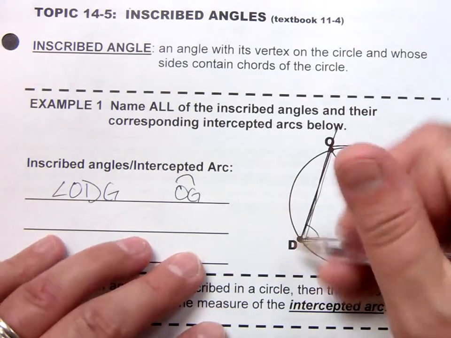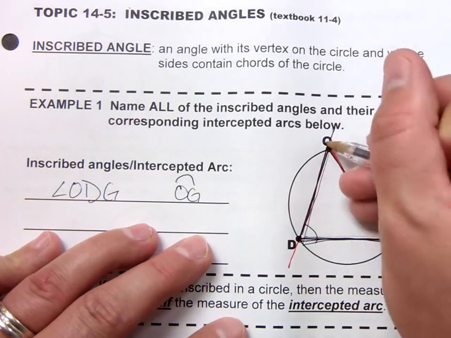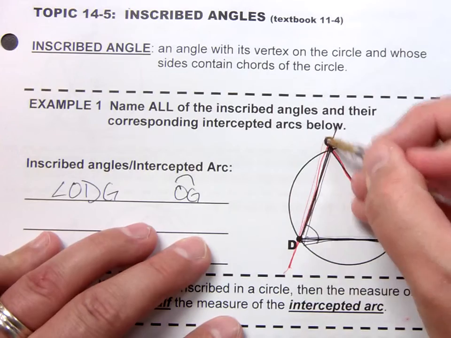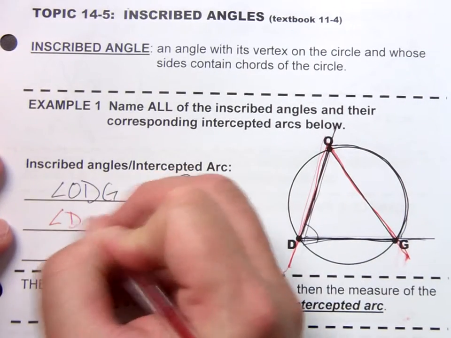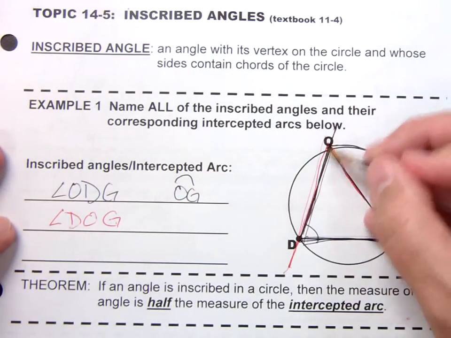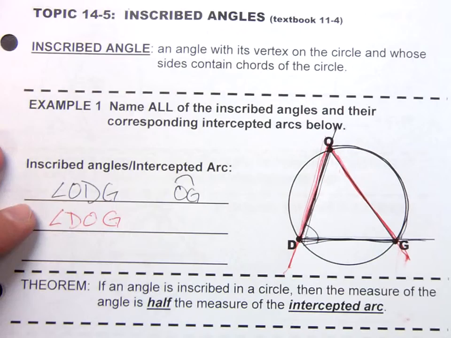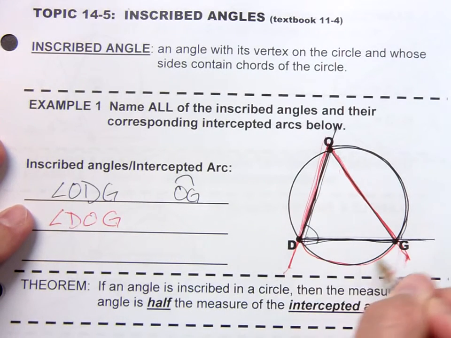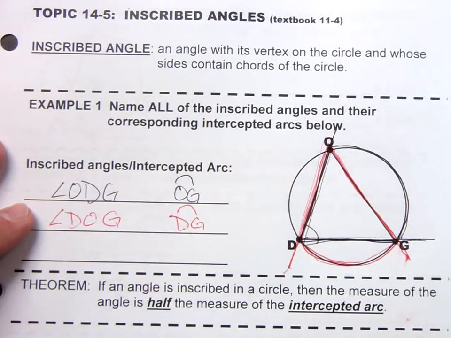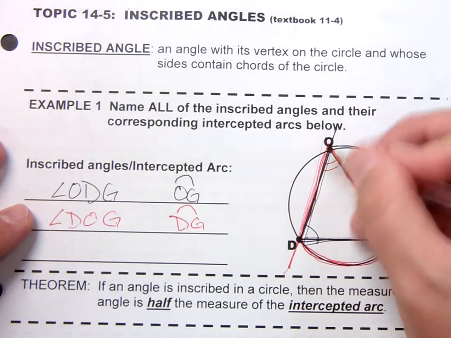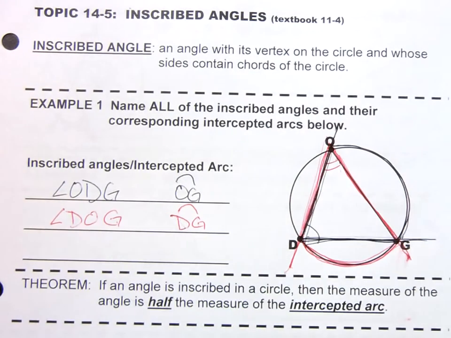Another inscribed angle would be this angle, angle DOG. O is its vertex, it's on the circle. And its sides are chords. Line segment OD and line segment OG are chords. And its intercepted arc would be this arc right here, arc DG. Angle DOG and its intercepted arc DG. Okay, so that's 2 of them.